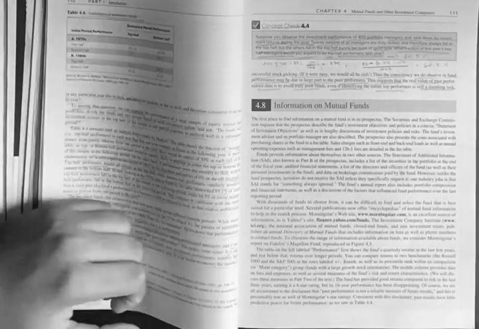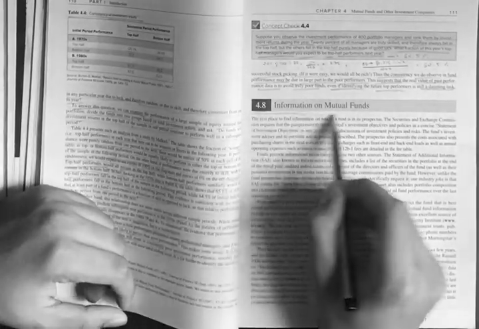Yeah, done. 4.8, information on mutual funds. So the chapter is almost finished. Just a few more pages. Couple more pages left.